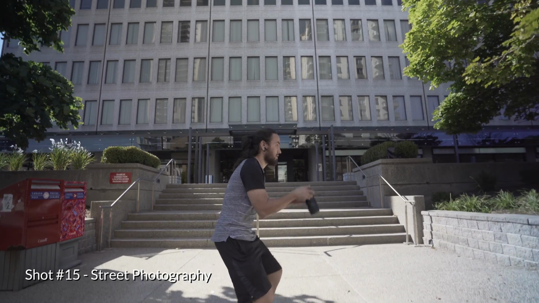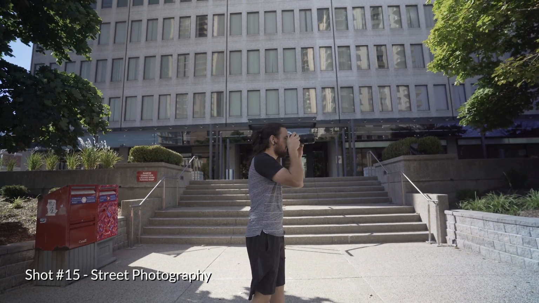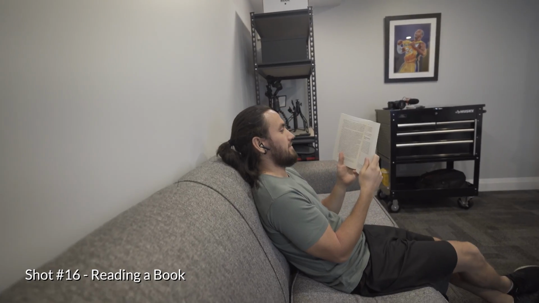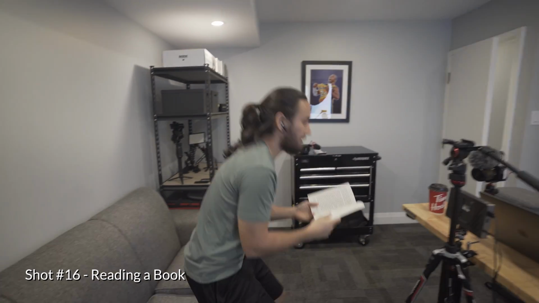To be honest, we weren't able to find anything super interesting, so we settled for a simple street photography shot in front of a giant building, which easily transitioned to our final shot of me back at the office, sitting down at the end of the day to read a book.